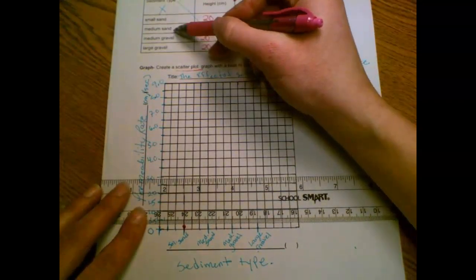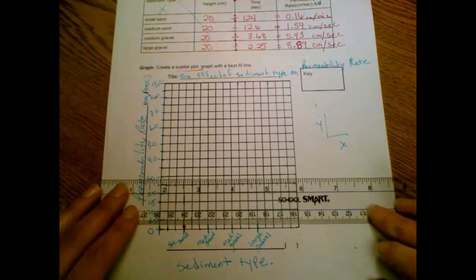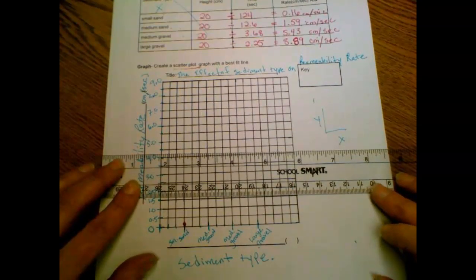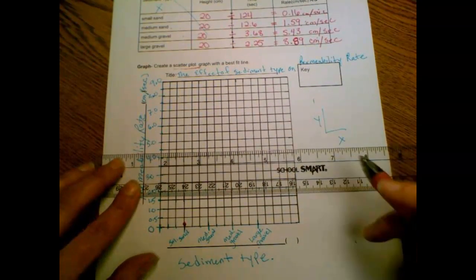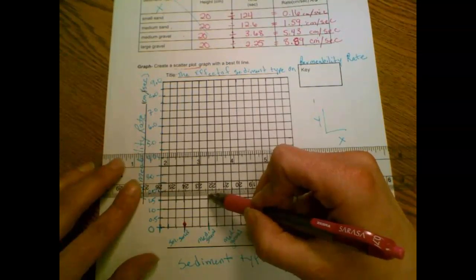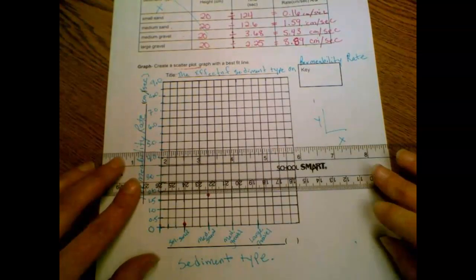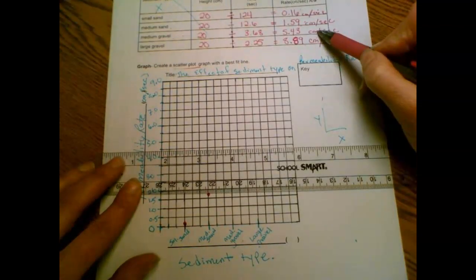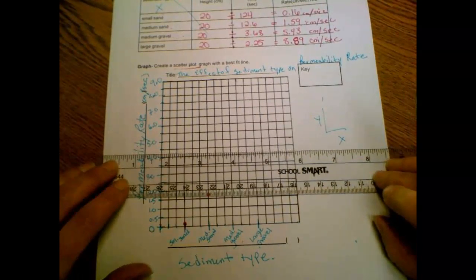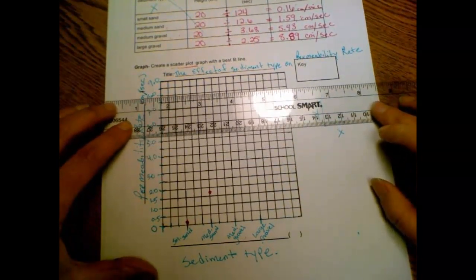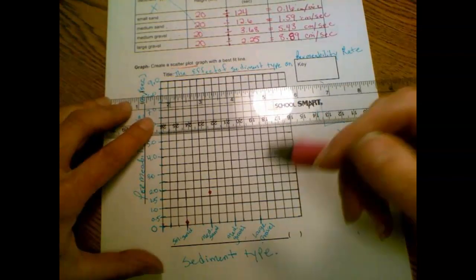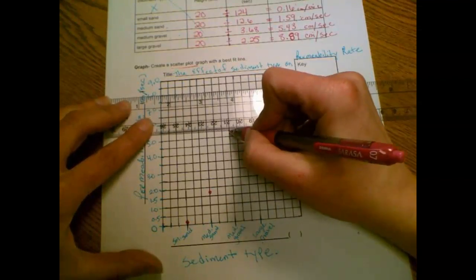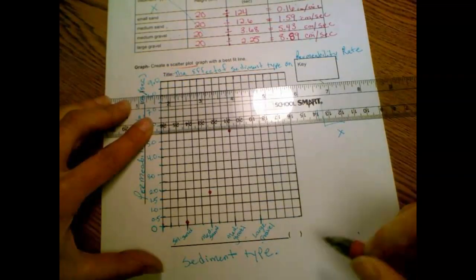My next one's going to be medium sand, and 1.59. So 1.59 would be about somewhere there, and maybe here. And then I'm going to find medium sand, and then I'm going to make a dot for that. Next is medium gravel, so medium gravel in 5.4 centimeters per second. So now I'm going to go up to 5.4, which is just below 5.5. I'm going to find my medium gravel line and follow that up to where these two intersect. I'm going to make a dot.